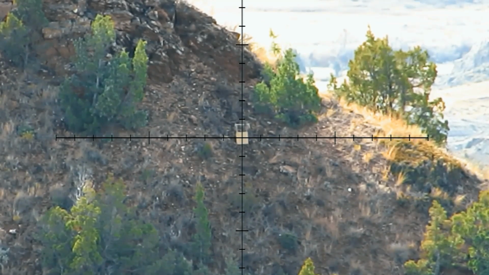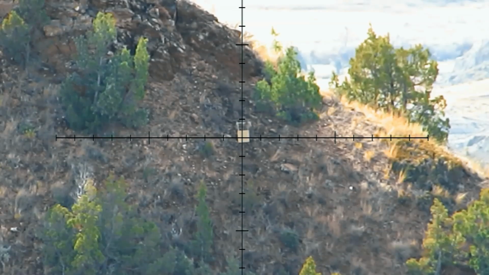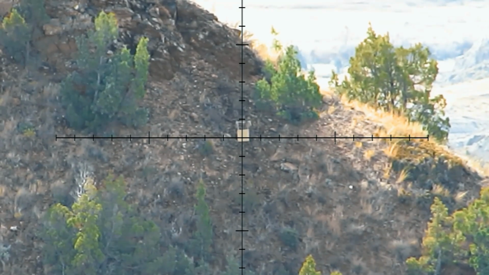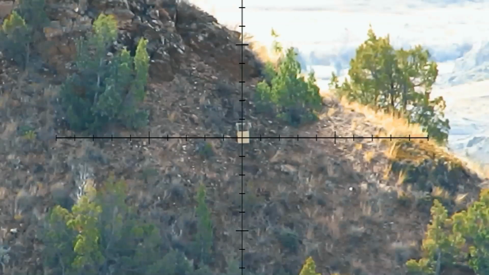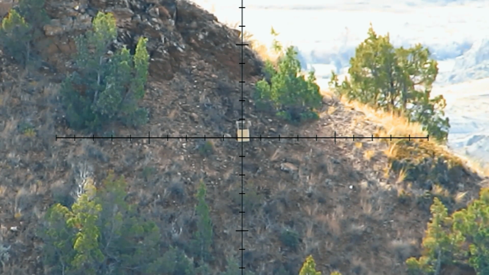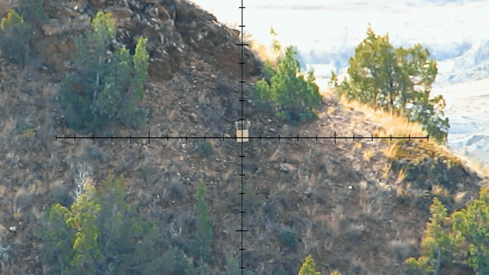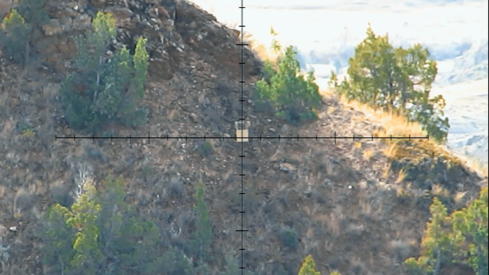Send it. Miss 12 o'clock about a foot. Adjust fire. Hold low. 1.1 left, 0.1.